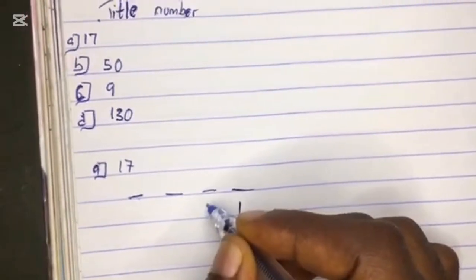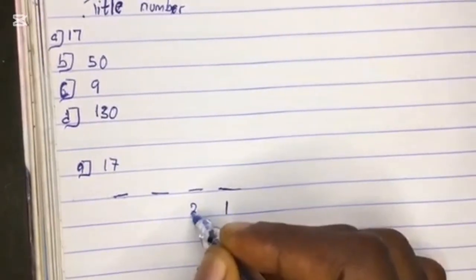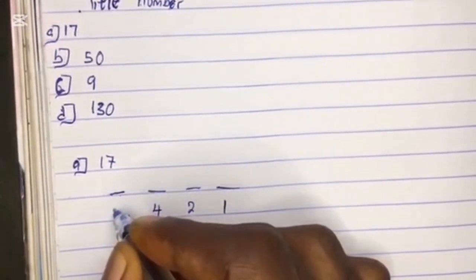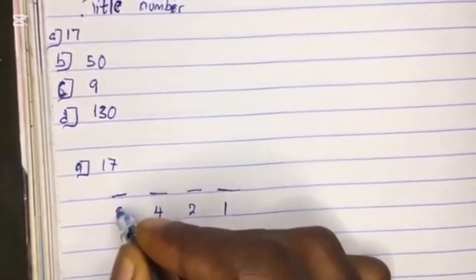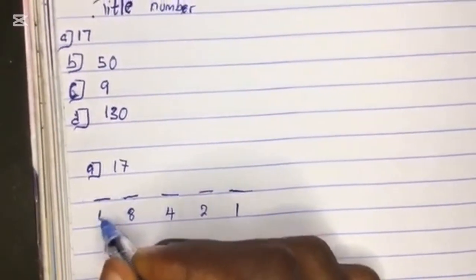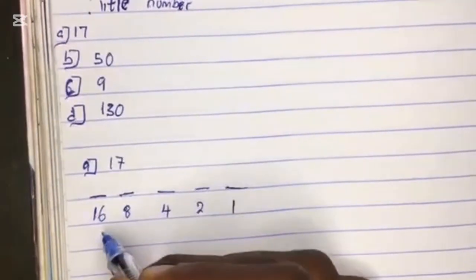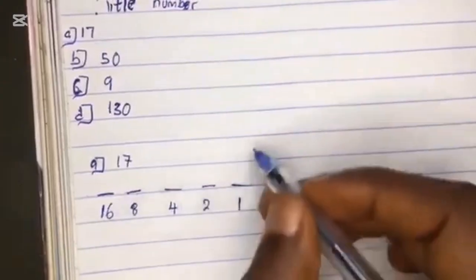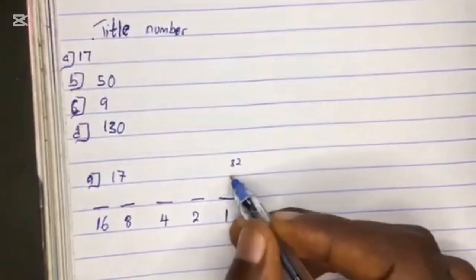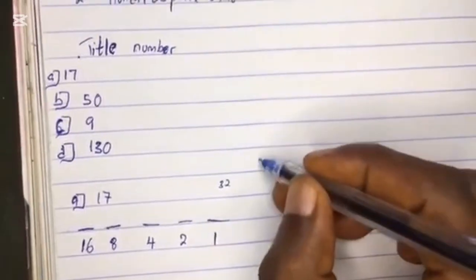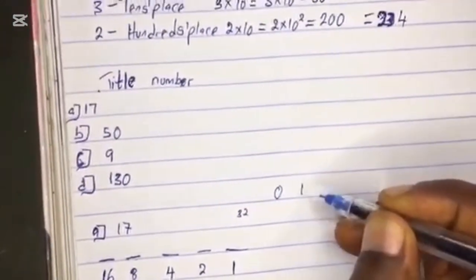Then we have the next one, which is 2. Multiplying this by 2 gives you 4. Multiplying this gives you 8. And we can add another one. 8 times 2 gives you 16. Since the number after 16 when multiplied by 2 is 32, we don't actually need this 32, because in your binary number you do not start with a 0, you actually start with a 1.